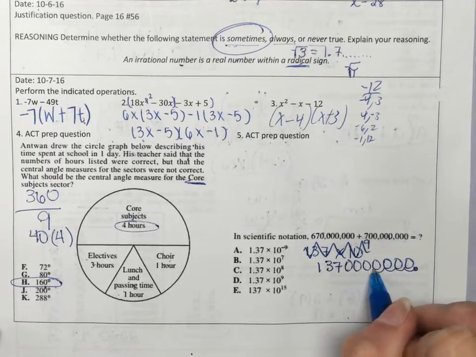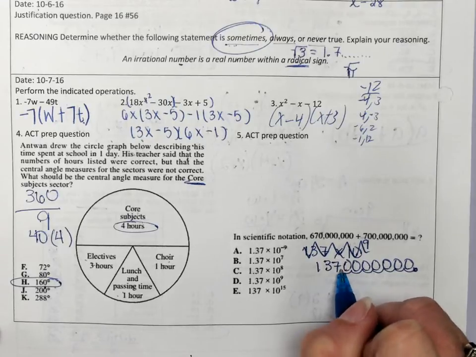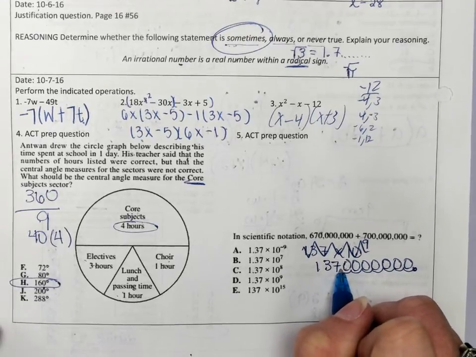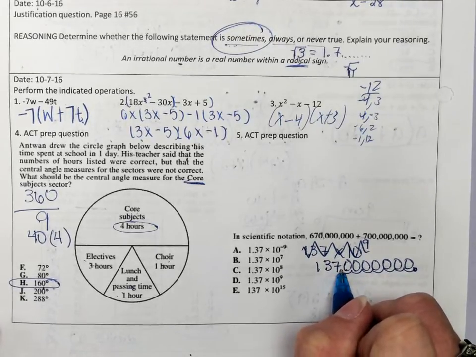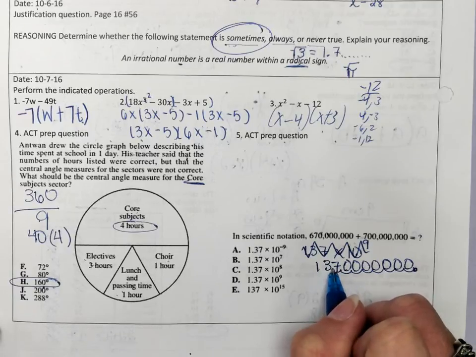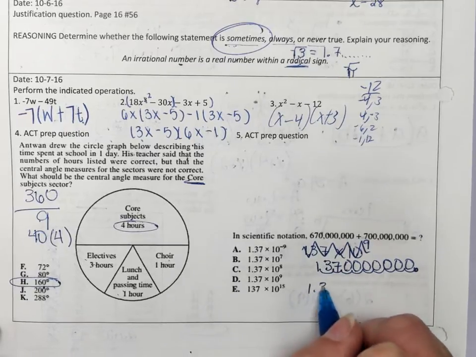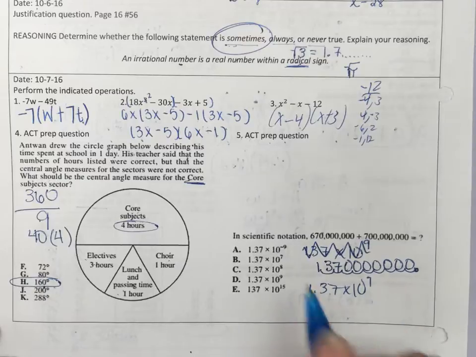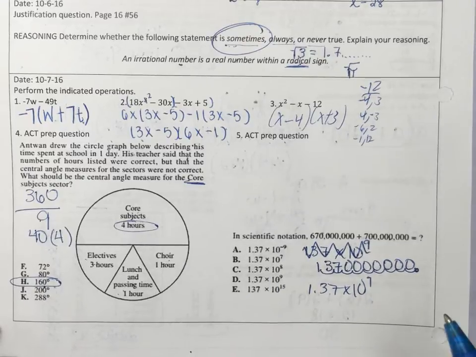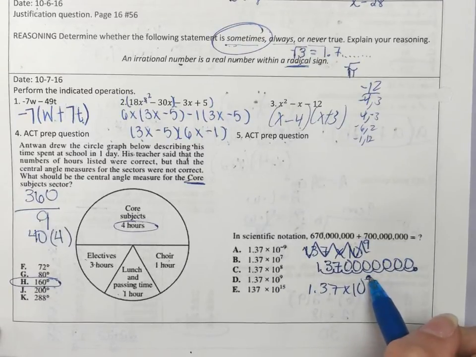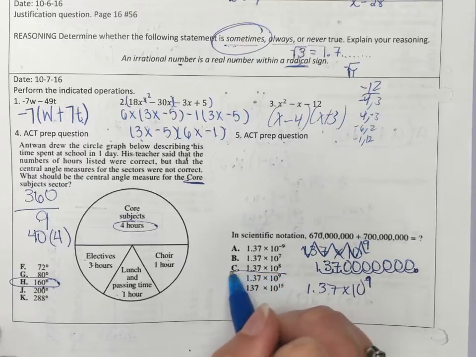1, 2, 3, 4, 5, 6, 7. Where's the decimal supposed to go? In the front, right? So that's 8 and that's 9. 1.37 times 10 to the 9. Which is what, Scotty? 1.37 times 10 to the 9.